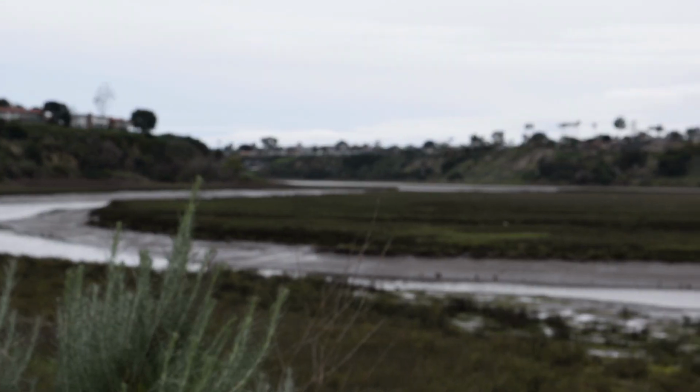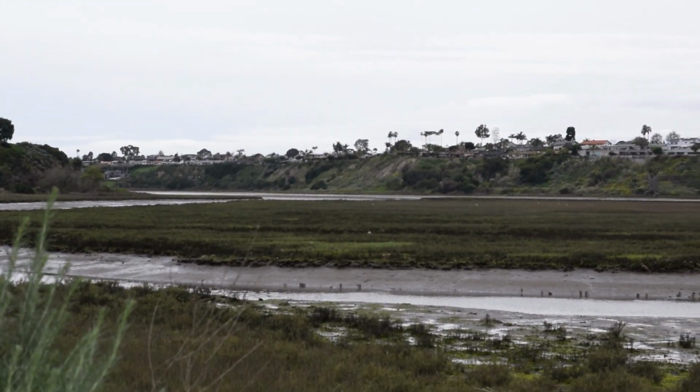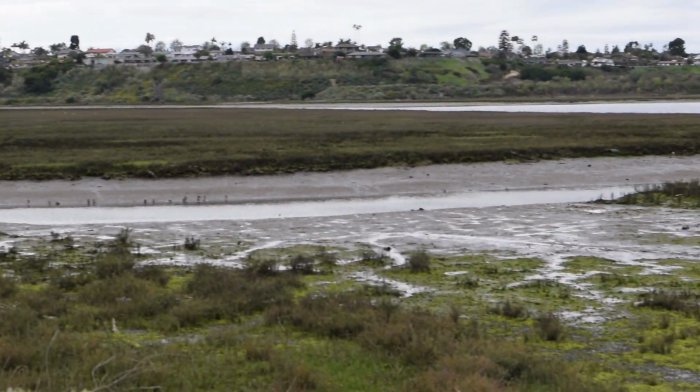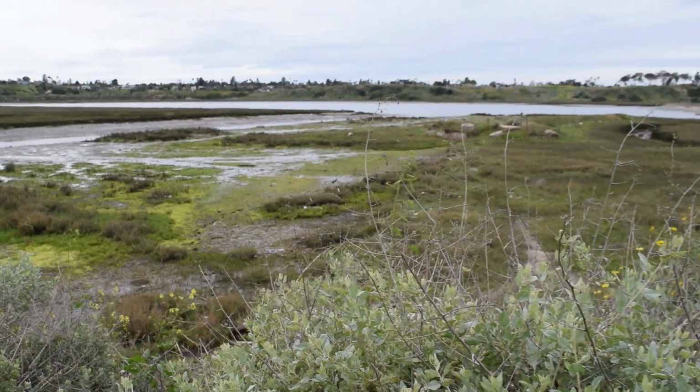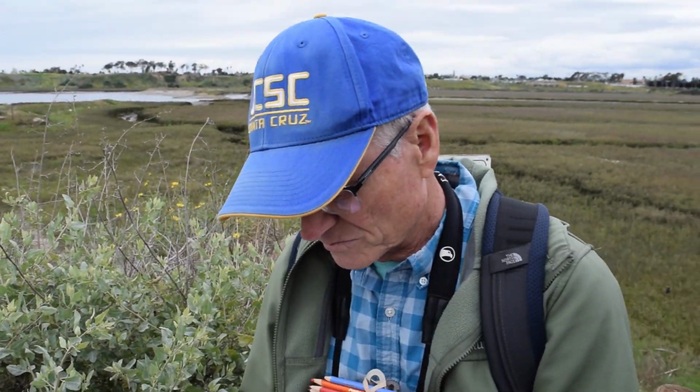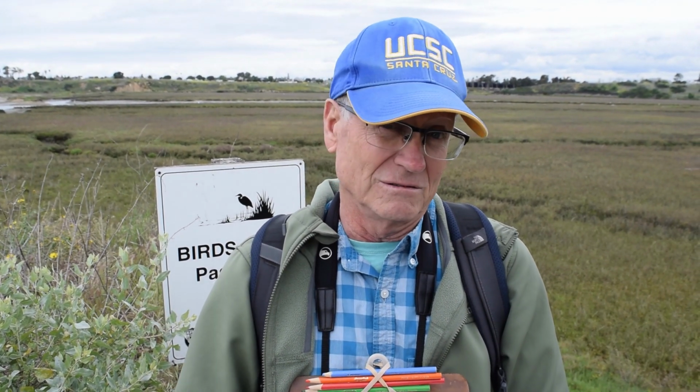So we could include those as observed birds. We could just say assorted shorebirds. All right. So that concludes my visit to Upper Newport Bay.